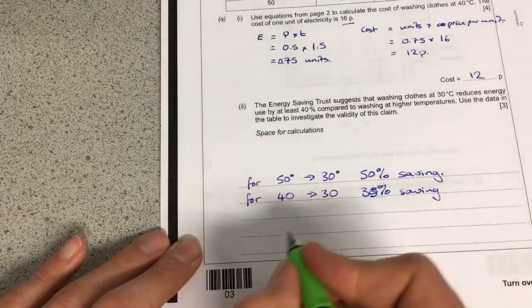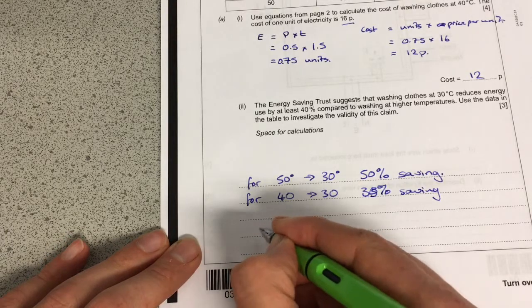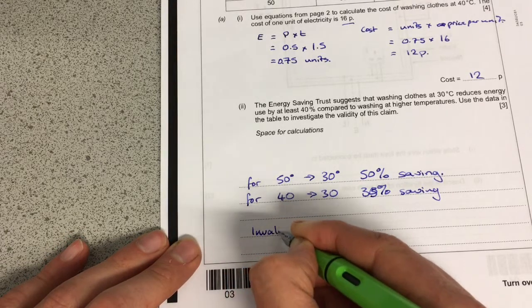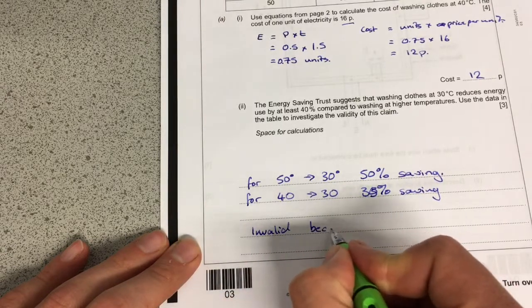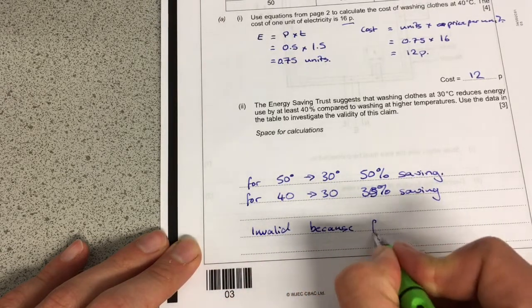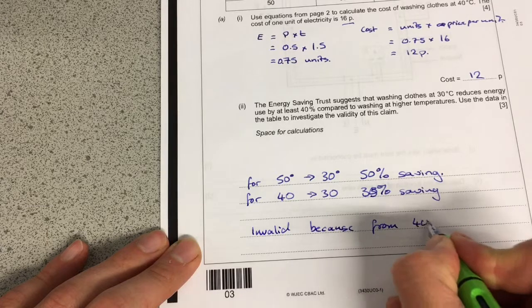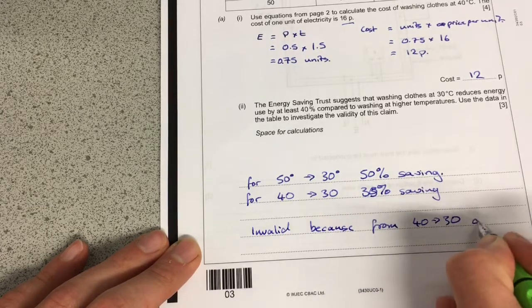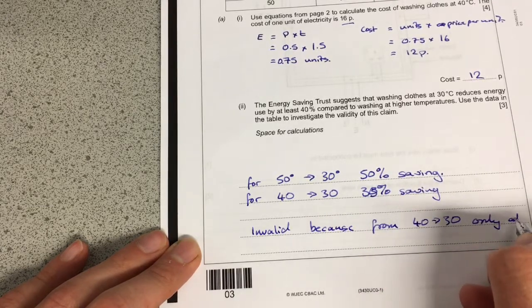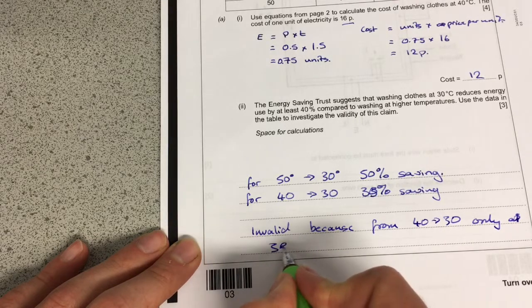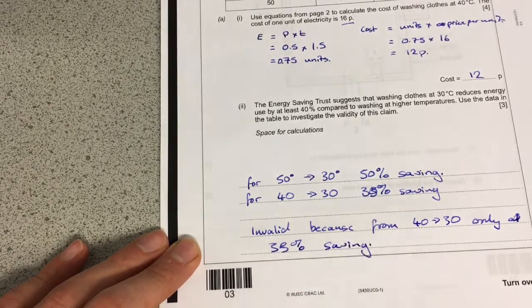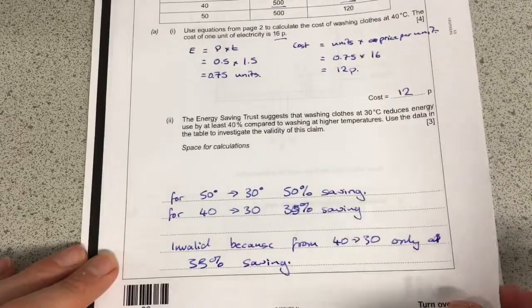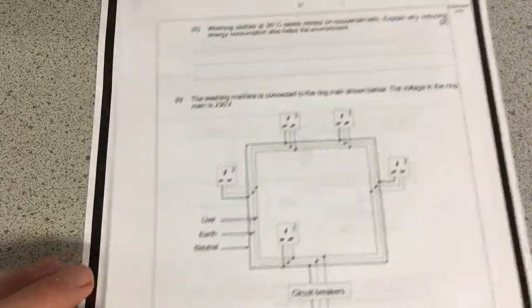So I need to say that at the end. So I'm just going to say it's invalid. It's asking me for the validity. So it's invalid because from 40 to 30, only a 33% saving. Okay, so that's it for this side. We'll flip over for the rest.